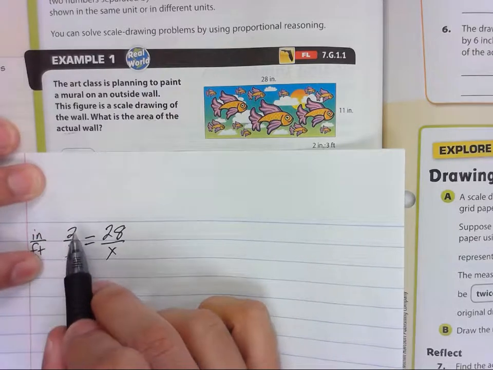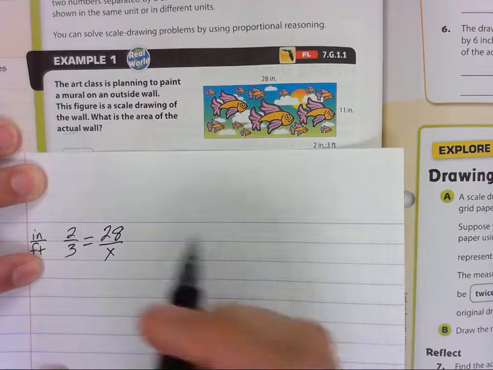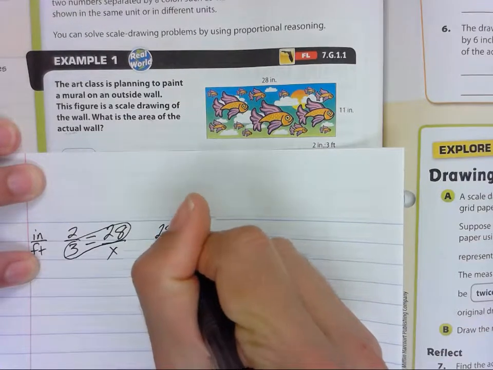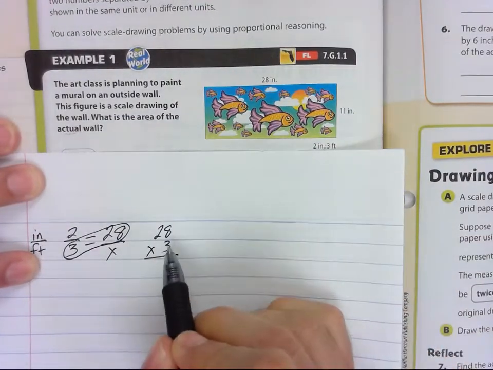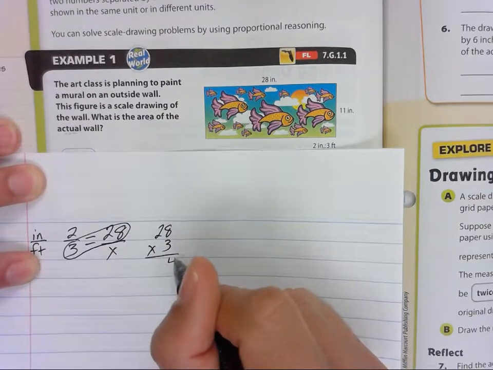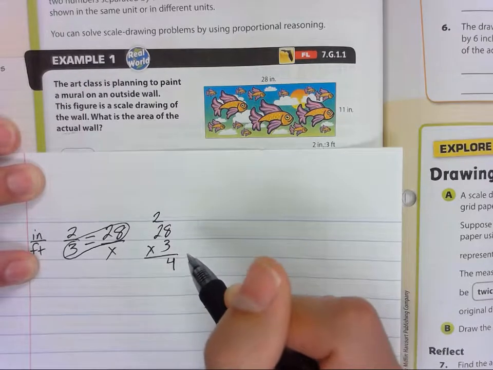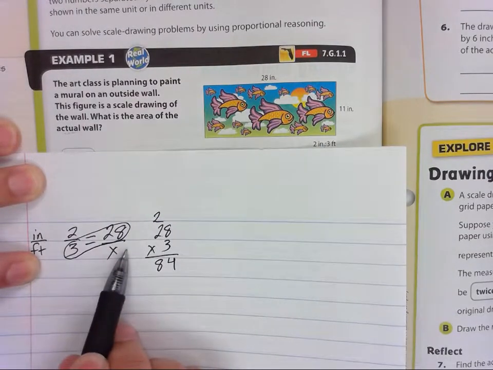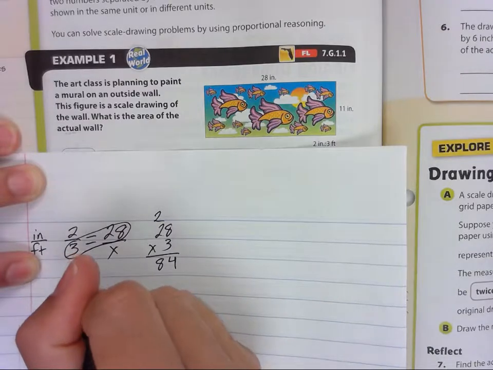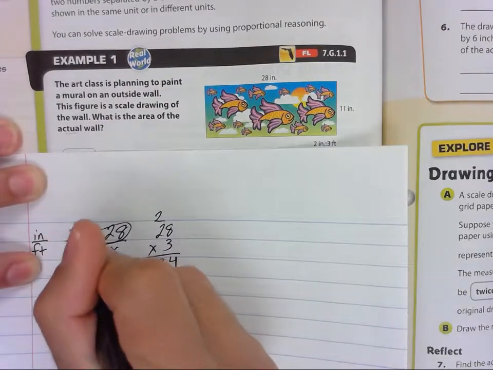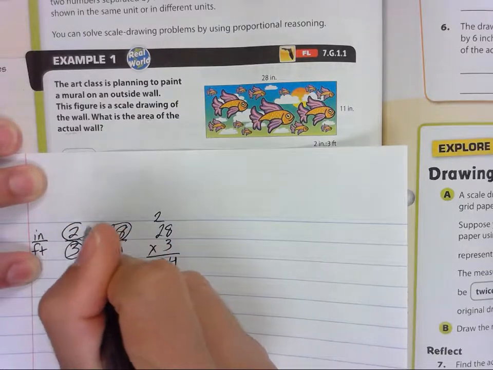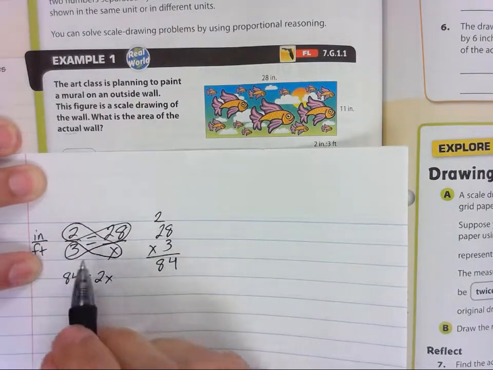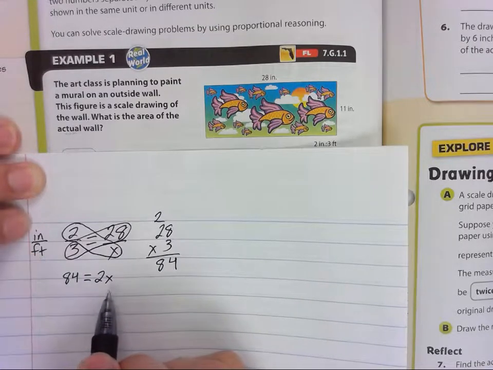So when we cross multiply, 28 times 3, you can go to the side, 28 times 3. 3 times 8 is 24. 3 times 2 is 6, plus 2 is 8. 3 times 28 is 84 equals, now we need to cross multiply the 2 and the x. 2 times x is 2x. 84 equals 2x. This is our equation.